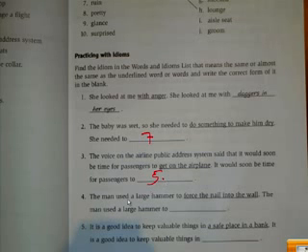Item number 5. Now we go to sentence number 4. The man used a large hammer to force the nail into the wall. To force something into something. And that is what? If you refer to number 11 on page 7, to drive something into something else. That's an idiom. Which means what? To drive the nail into the wall.